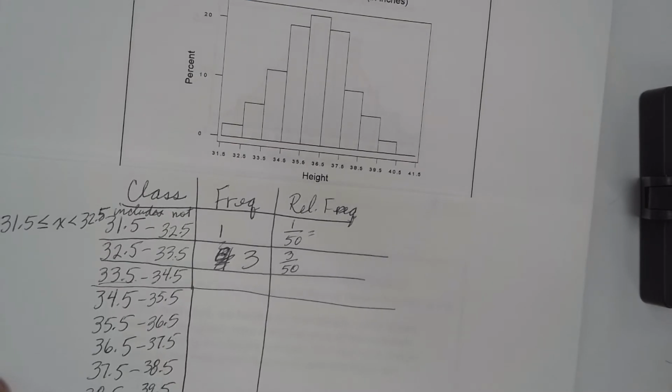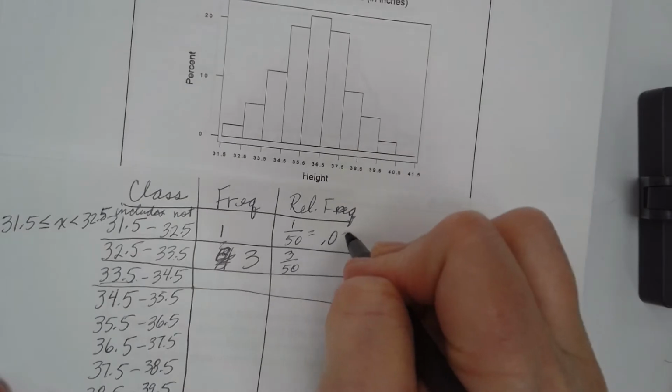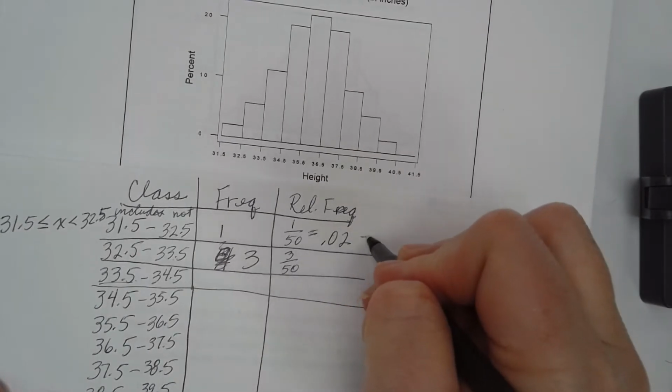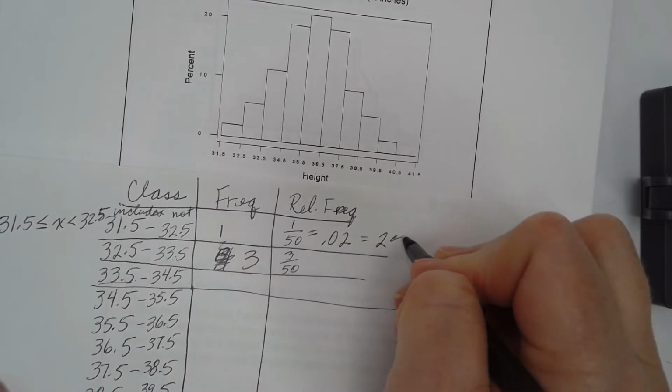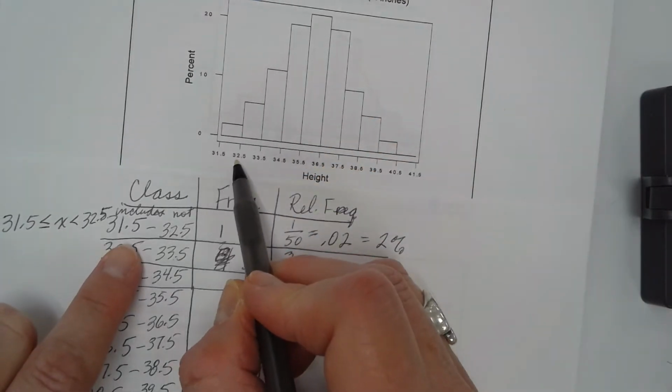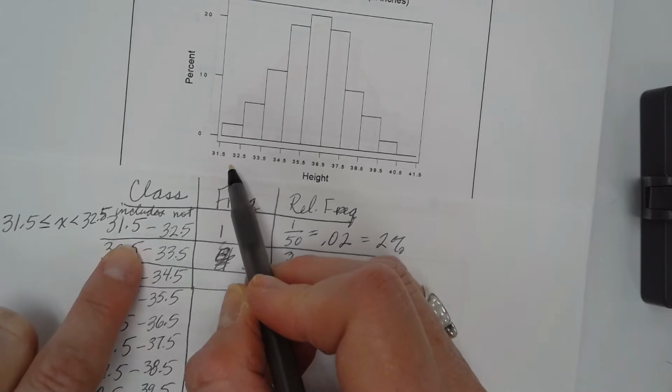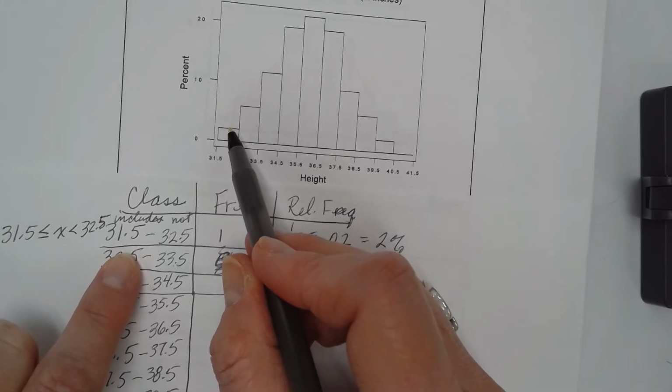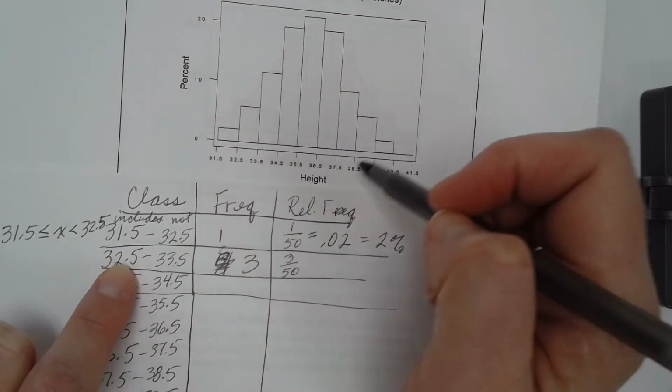So what's 1 over 50? 0.02. So what percent is that? 2%. So if you look, this bar between 31.5 and 32.5 is 2% tall. Make sense? That's how you would build a histogram.